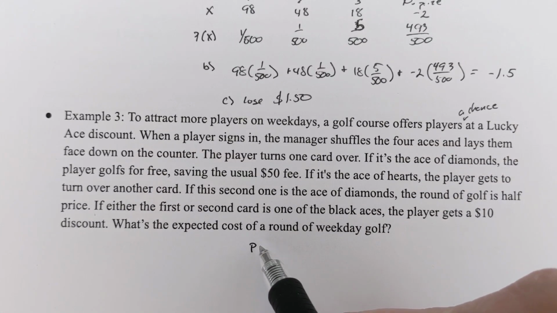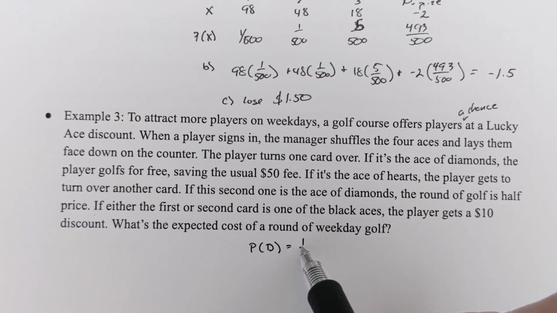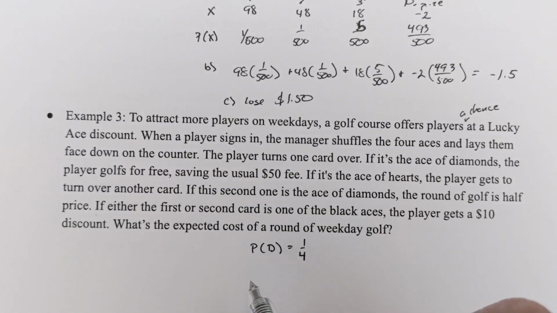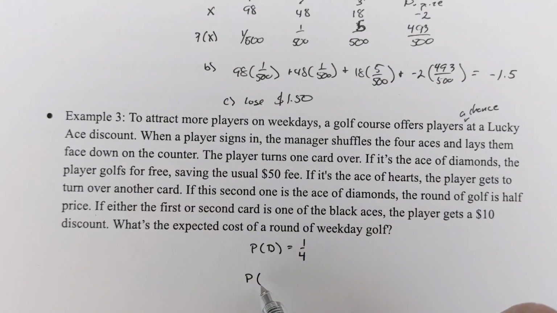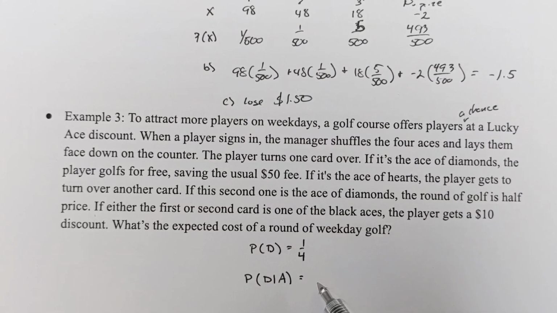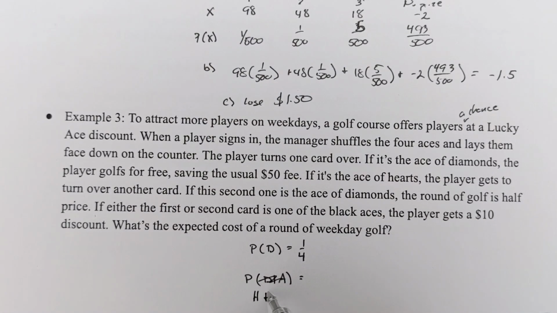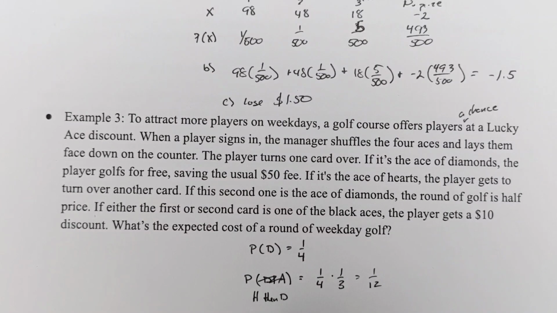So the probability of the ace of diamonds is 1/4, because that's one thing that happened. If it's the ace of hearts, the probability of diamonds after hearts has been drawn would be, oops, that's probably hearts, then diamond. So drawing the heart would be 1 out of 4, the diamond then would be 1 out of 3, so 1/12.